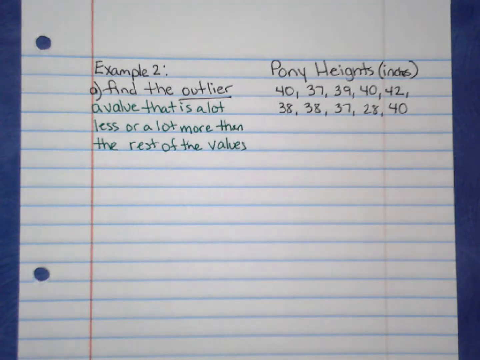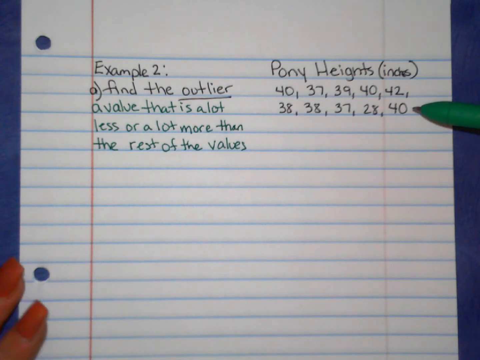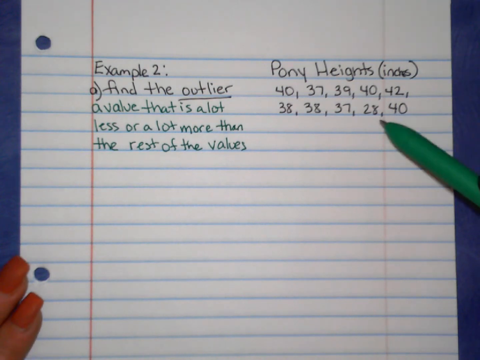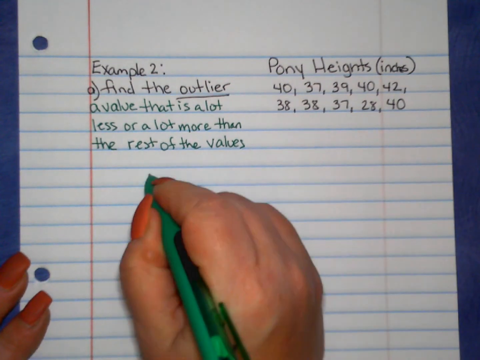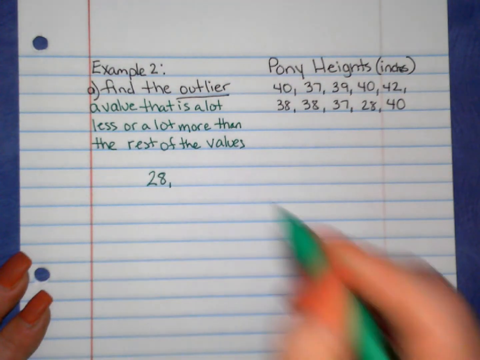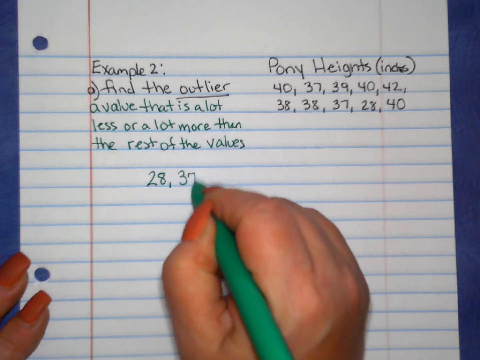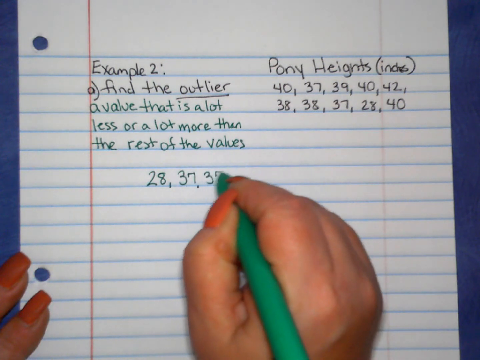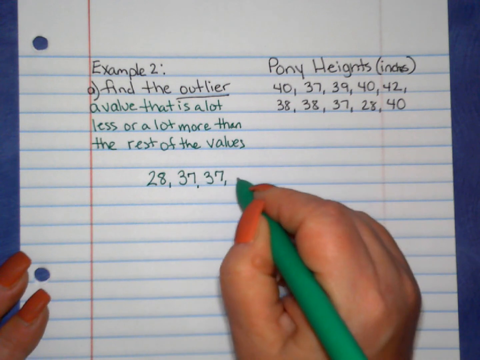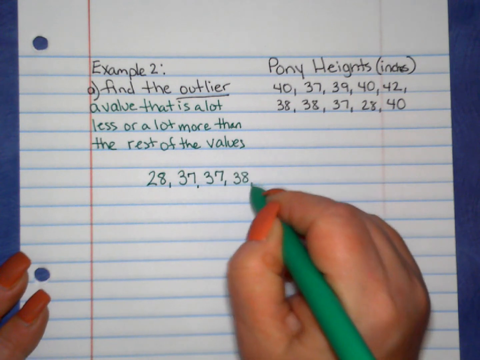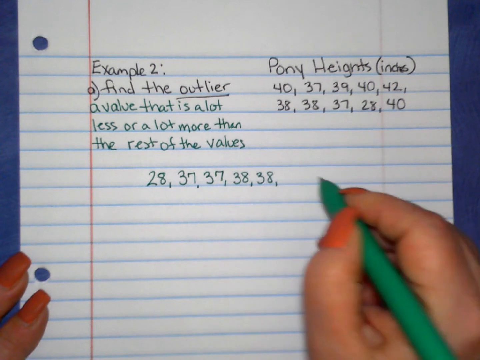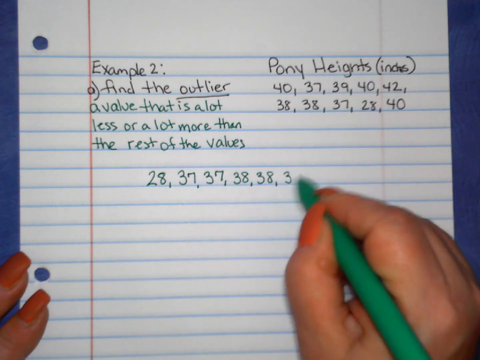All right, so the first thing I'm going to do, first step, I'm going to take my numbers and put them in number order, in value order. So I'm going to start with 28. Then 37, 37, 38, 38, 39.